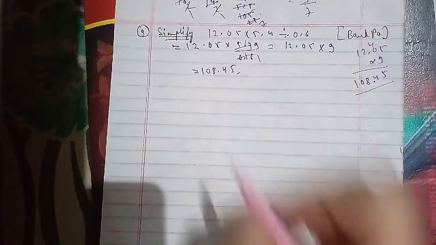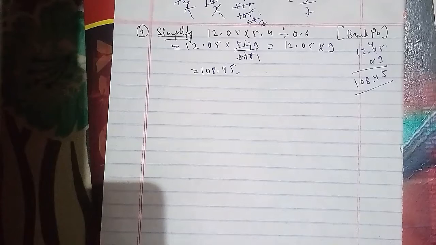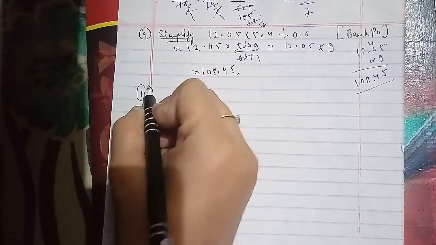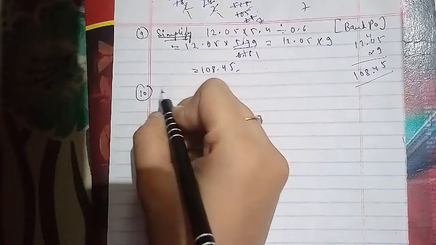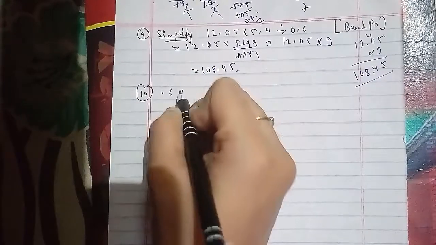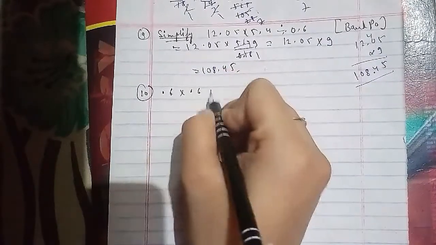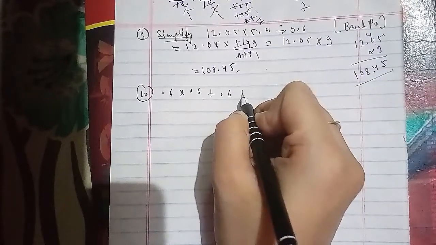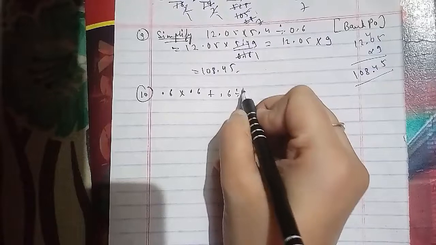Let's go ahead with the other question, which is the 10th question of the session. For the 10th question, we also have to simplify. The question we have is 0.6 into 0.6 plus 0.6 divided by 0.6, that we have to solve out.